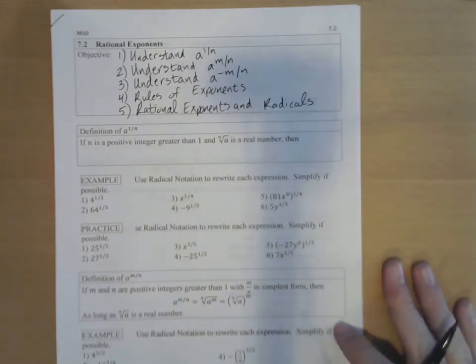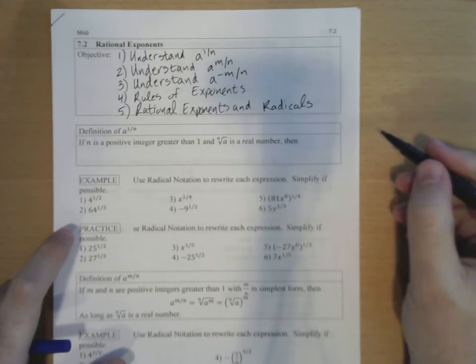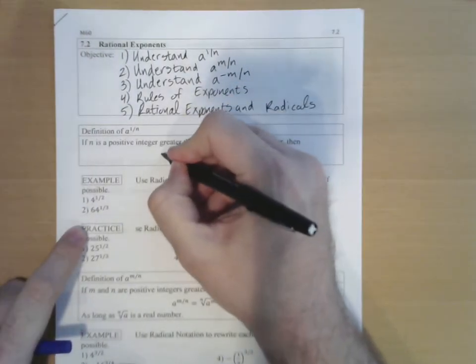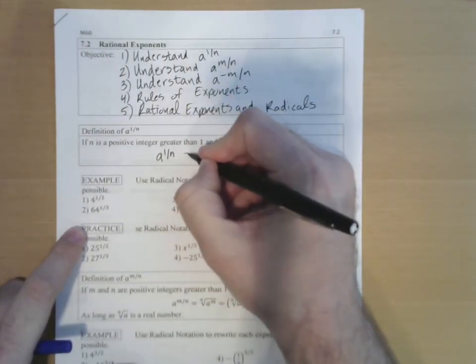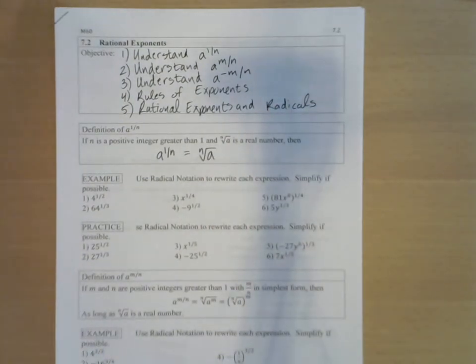So let's start with the definition of a to the 1 over n. If n is a positive integer greater than 1, and the nth root of a is a real number, then a to the 1 over n is equal to the nth root of a. So our rational exponents, when we have fractional exponents, we are really implying that there is an nth radical that we need to find.